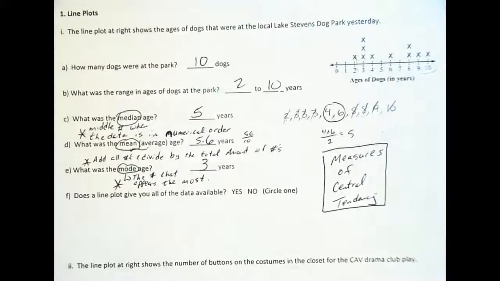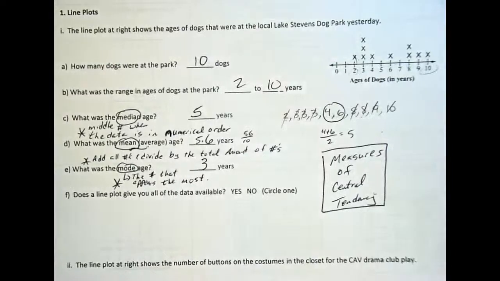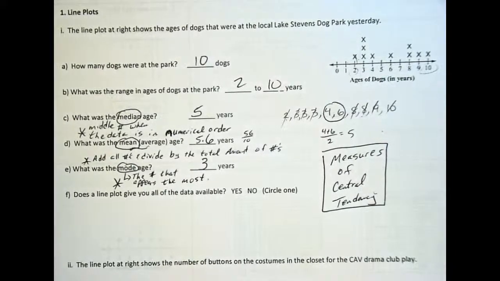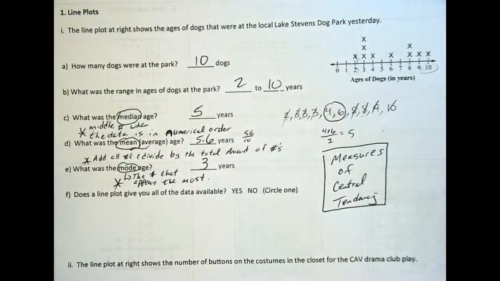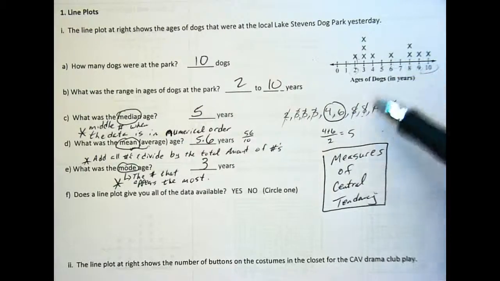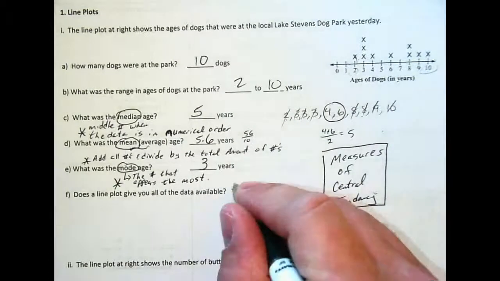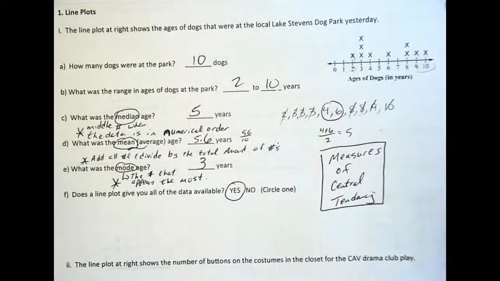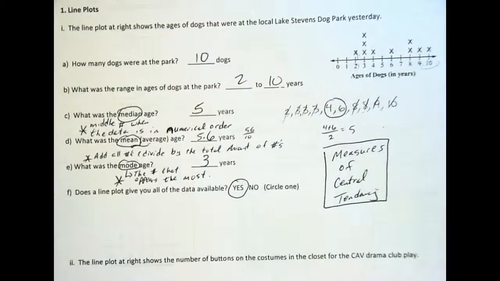I'm going to answer question F first. Does the line plot give you all the data available? What does that mean? Does it give you all the data available? It tells us the age, tells us the number of dogs. I guess it doesn't give color or anything like that, but yeah, it gives us all data available, for sure. Okay. Any questions there?